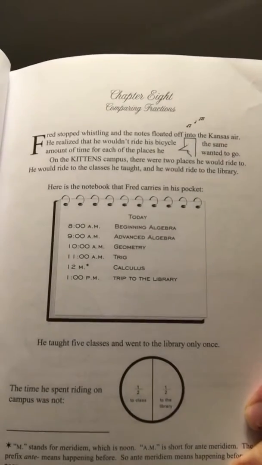Here's the notebook that Fred carries in his pocket. So his notebook says 8 a.m. beginning algebra, 9 a.m. advanced algebra, 10 a.m. geometry, 11 a.m. trig, 12, and he writes an M. He doesn't write a.m. or p.m., just 12 M. calculus, 1 p.m. trip to the library. So that's what that looks like.